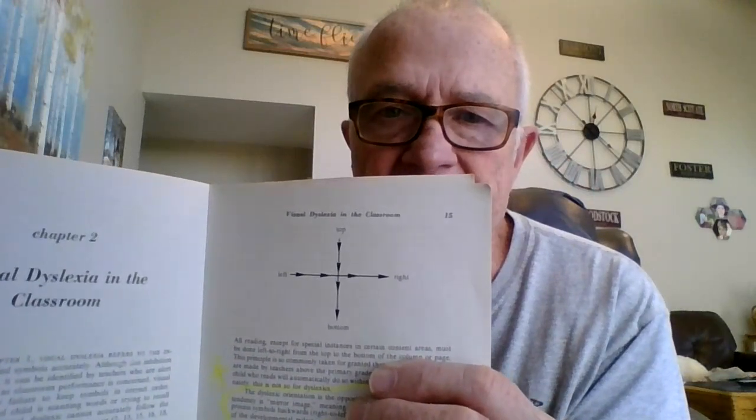Confusion with sequence. The underlying flaw in visual dyslexia is the child's inability to comprehend order of sequence. Few classroom teachers fully realize how much of the school day is geared to the following model. And again, the arrows show left to right, top to bottom. All reading, except for special instances in certain content areas, must be done from left to right, from top to the bottom of the column or page.